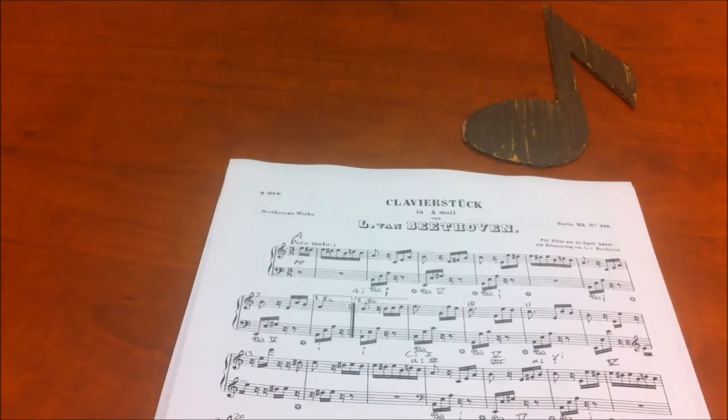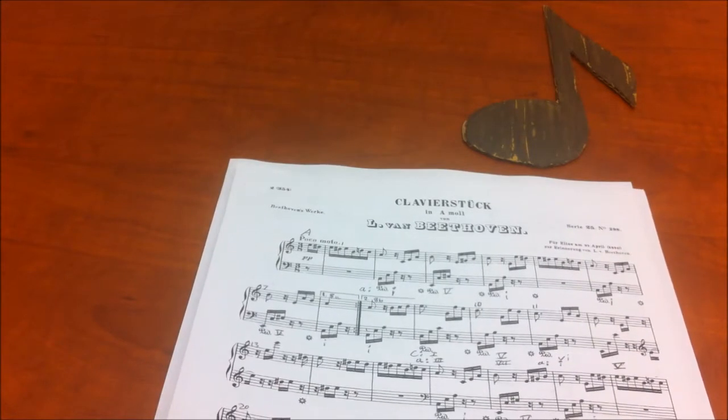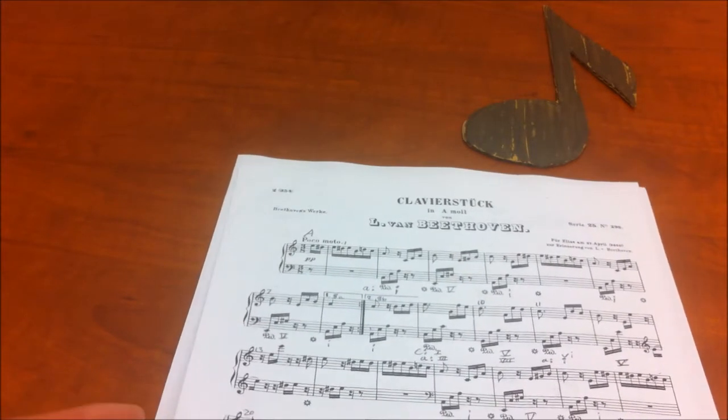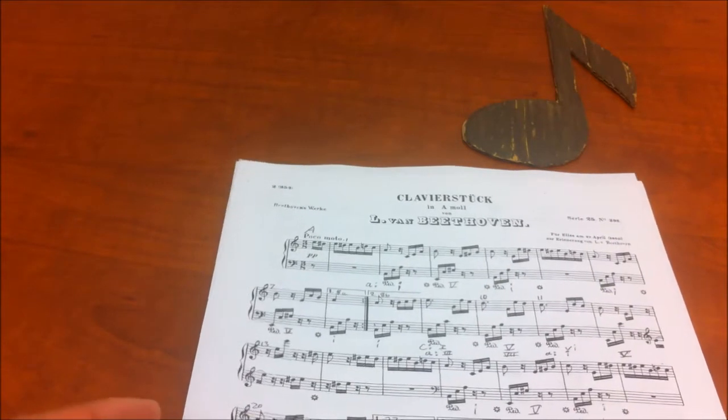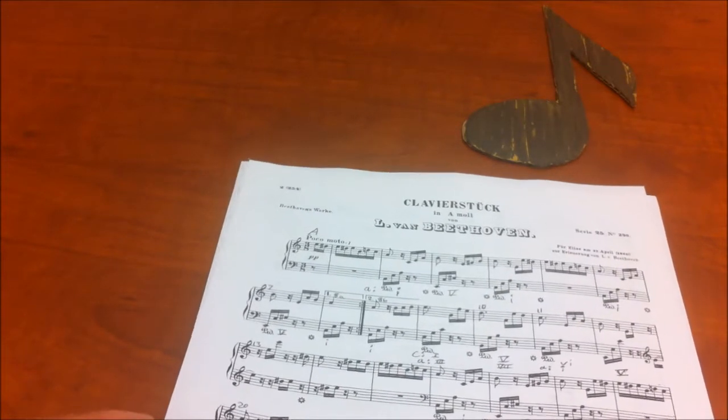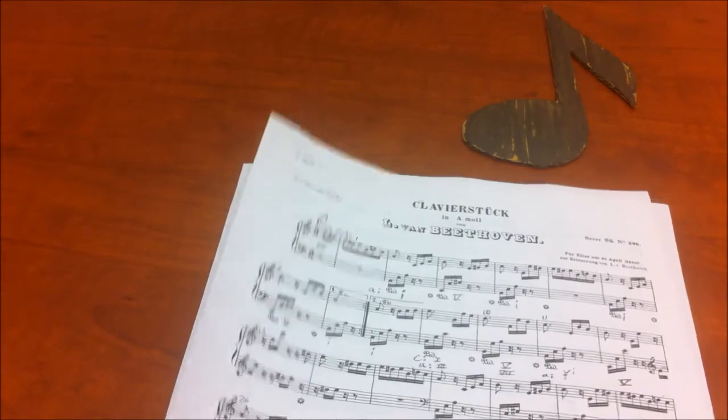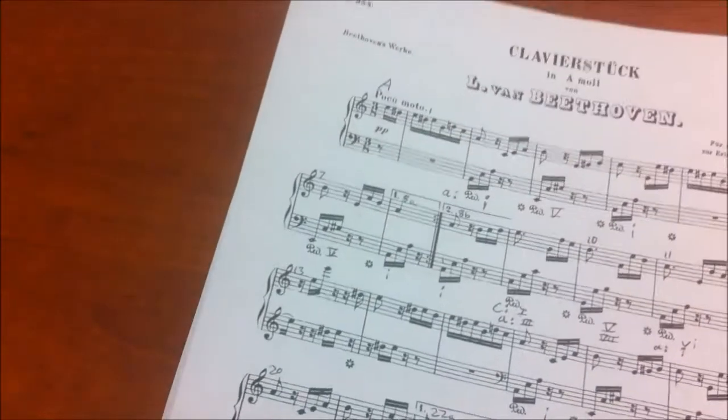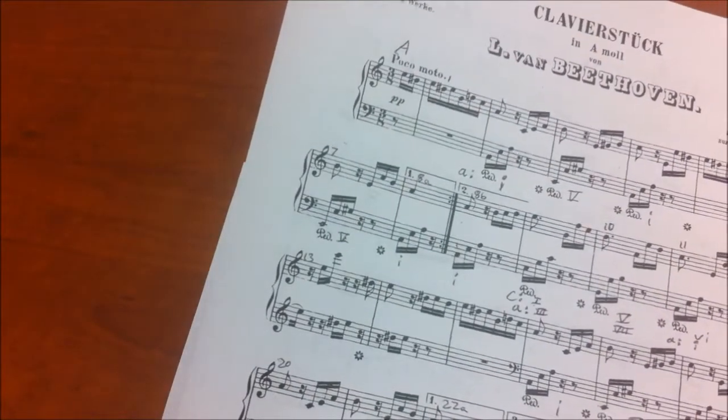This was composed in 1810, which falls between the end of the classical era and the beginning of the romantic era. Music begins to become more personal to composers, and I think that what he's trying to do here, since he's composing it for someone named Elise.